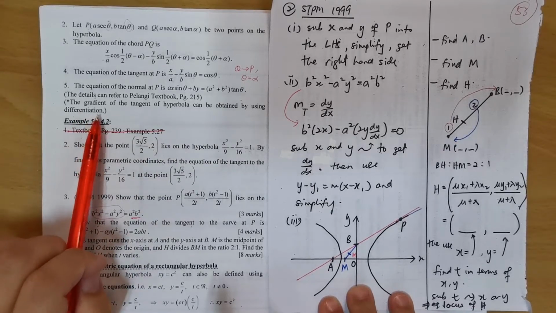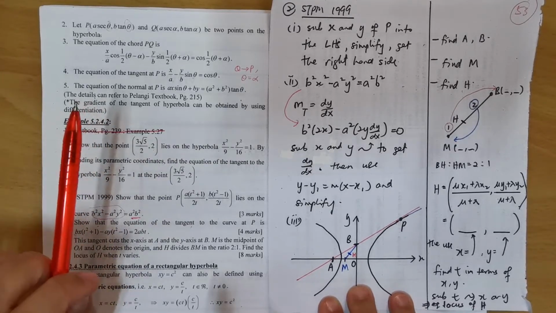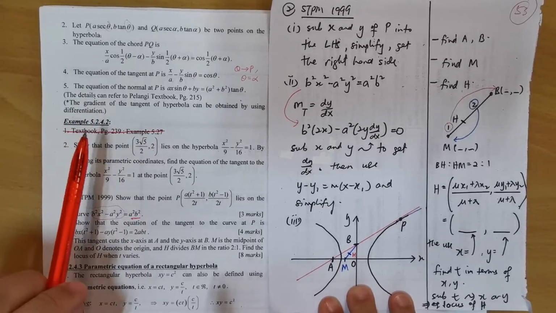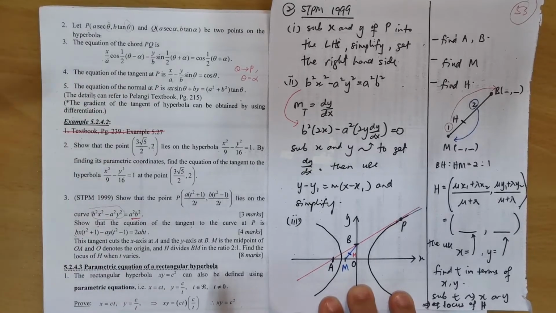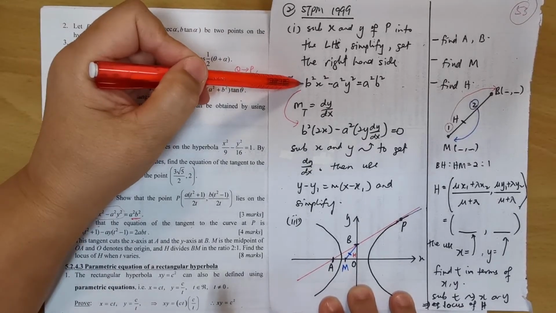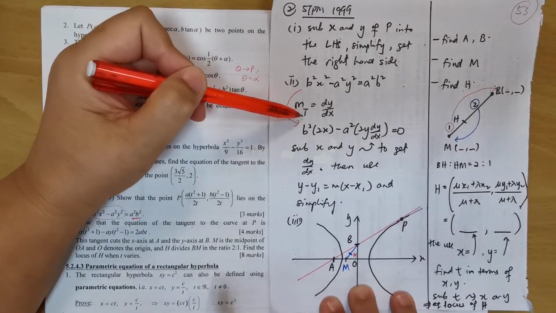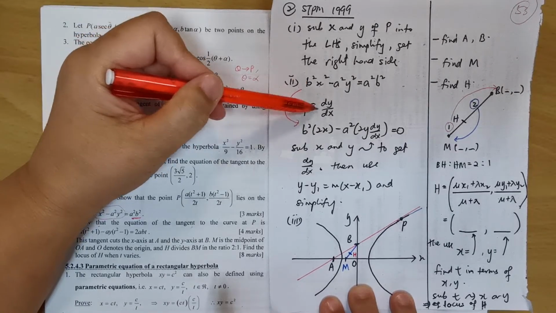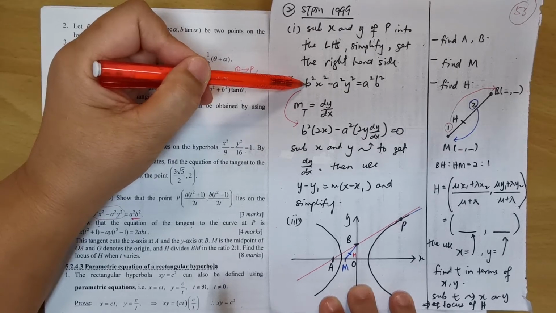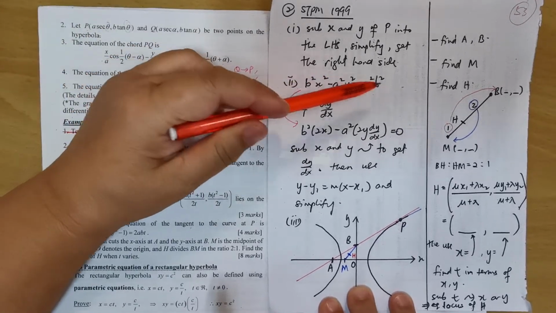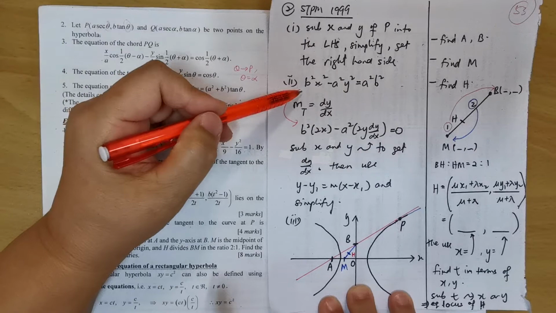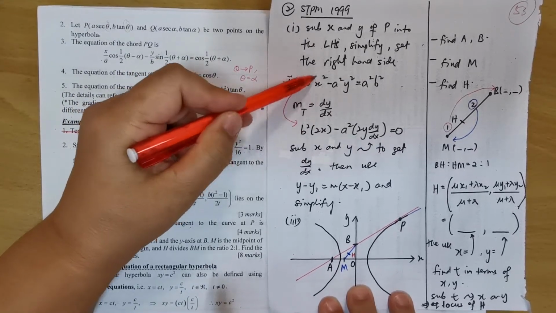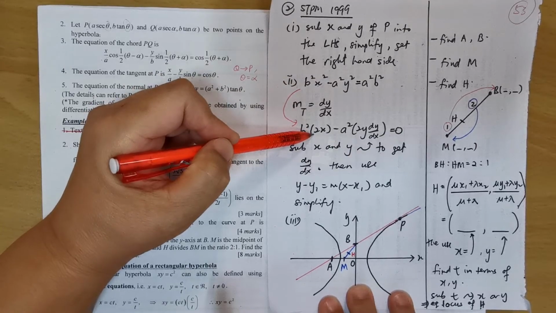Actually, this differentiation of implicit functions I have discussed before. Even though it's second sem syllabus, I have discussed it before. Okay, let's look at it. This is the hyperbola, right? So we know that the gradient of the tangent is actually dy/dx. Now the problem is how to differentiate this one. Very simple, we differentiate term by term. First differentiate this one. So b squared, copy. Differentiate x squared is 2x, right?